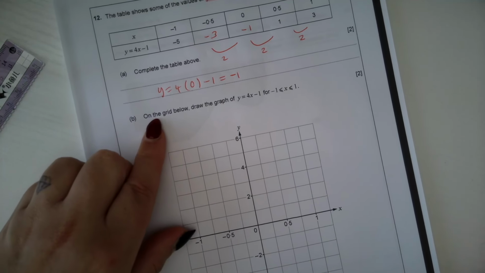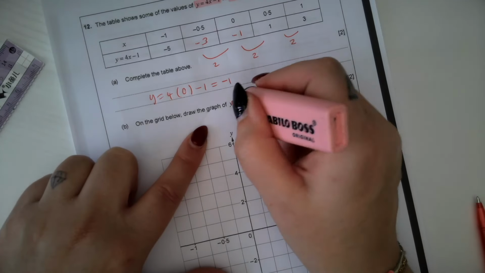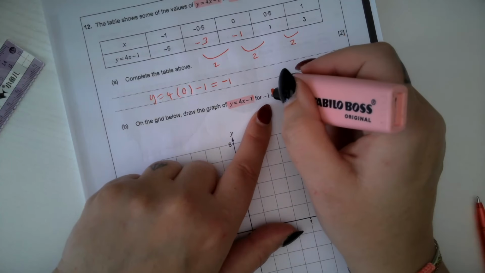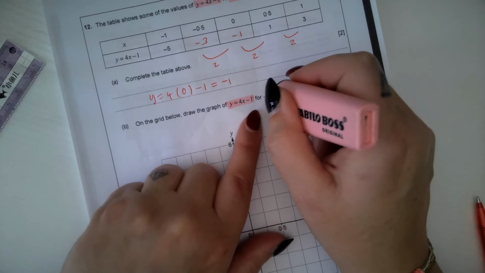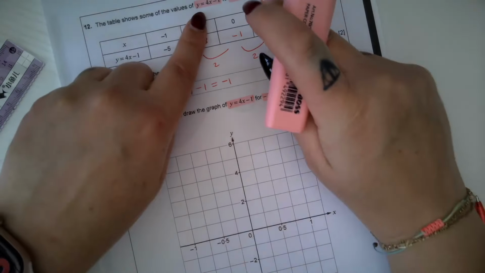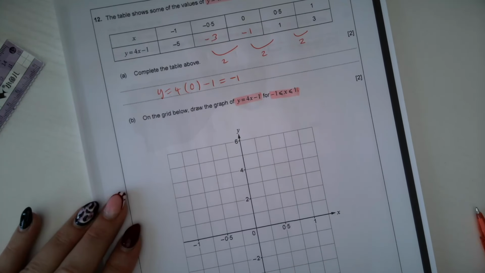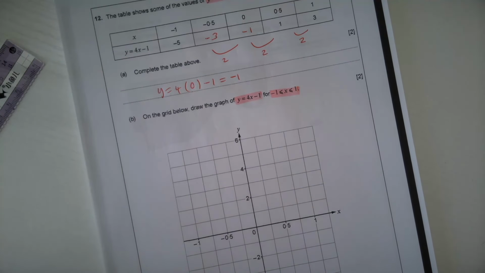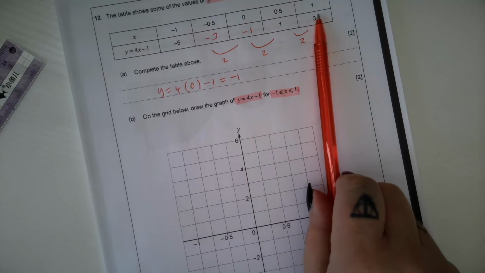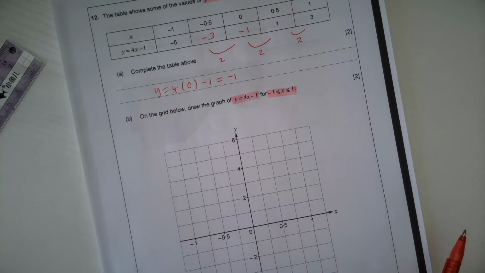All right, part B. On the grid below, draw the graph of y equals 4x subtract 1 for the x values from -1 to 1. So these match up here. Okay, so we're working with this table. Now you actually only need 2 points to draw a straight line, but we have 5 points here that we need to make sure that that line goes through.